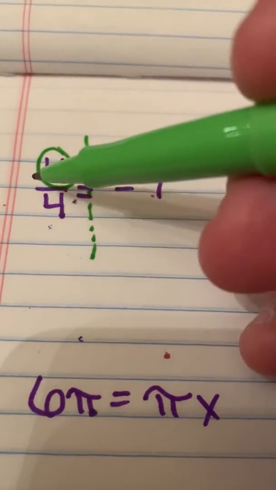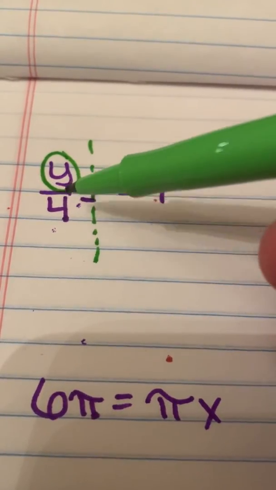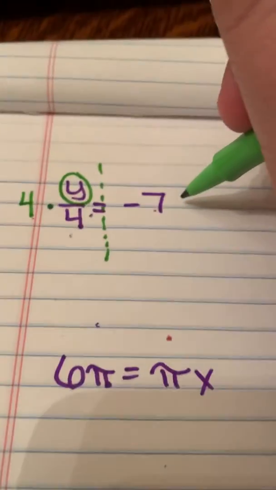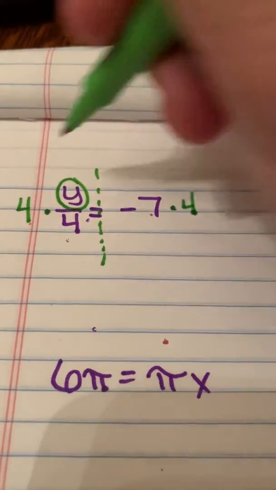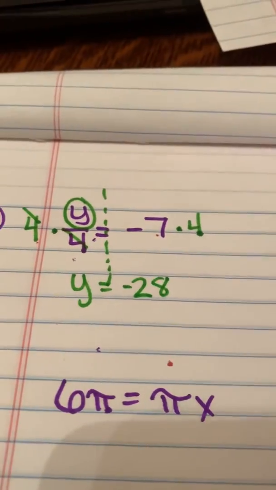This is y over 4, and when you have a fraction, it really means division. So I have y over 4, which means y divided by 4 equals -7. Since I'm dividing by 4, in order to undo it, I need to multiply both sides by 4. These will cancel out, leaving me with y is equal to -28.